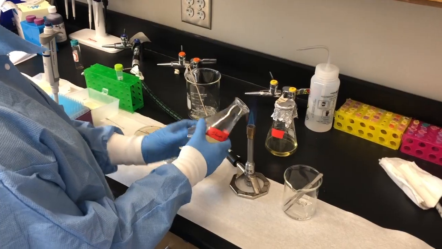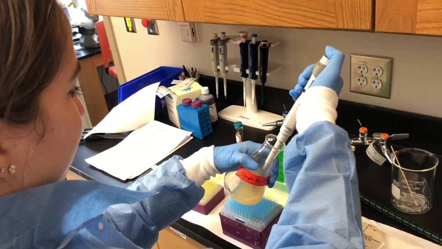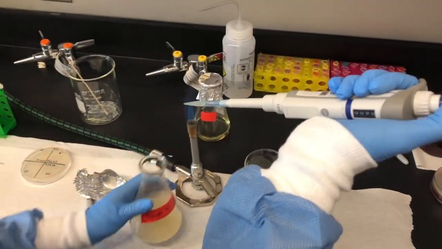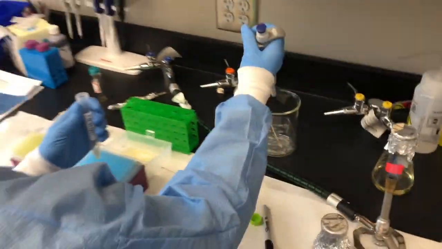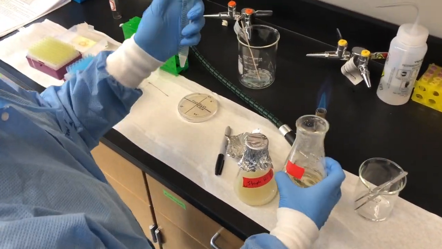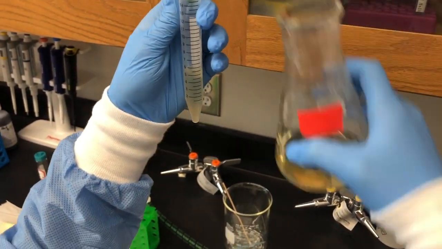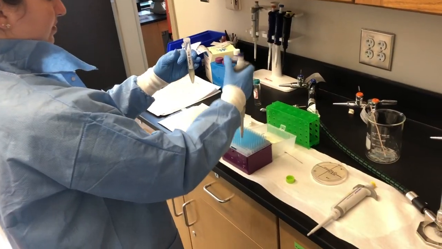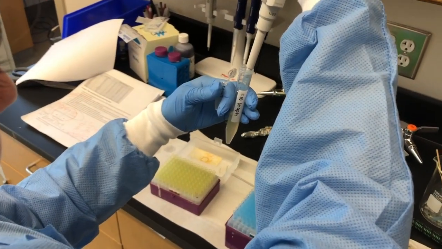We will now begin the use dilution assay plated on nutrient agar. Begin by diluting overnight cultures 1 to 10 in fresh TSB using 500 microliters of concentrated overnight cultures and 4.5 milliliters of fresh TSB. Next, remove 900 microliters of the diluted overnight culture and place into a microfuge tube.